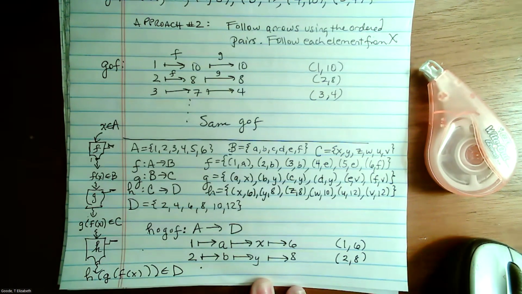And are you all okay with images and inverse images? Once you have the set of ordered pairs, we can talk about images and inverse images.